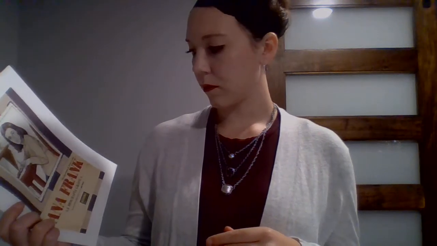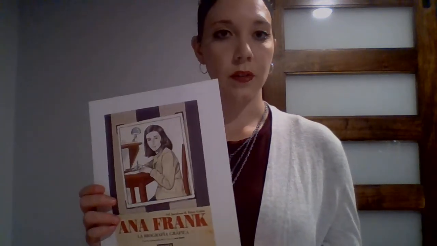And for my exceptional learner student, she would be getting the Spanish version of the book. So this would be the Spanish version for her to read for the class.